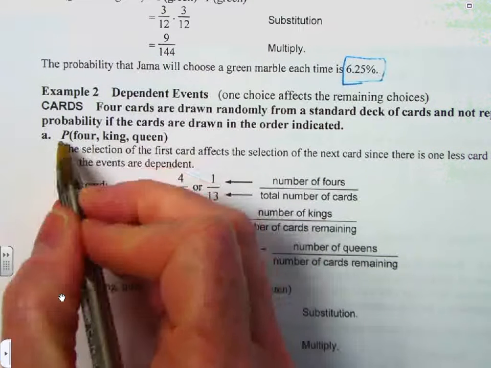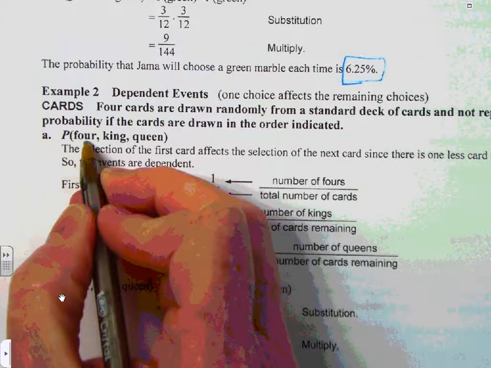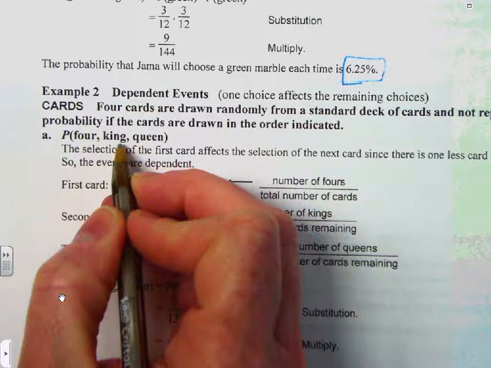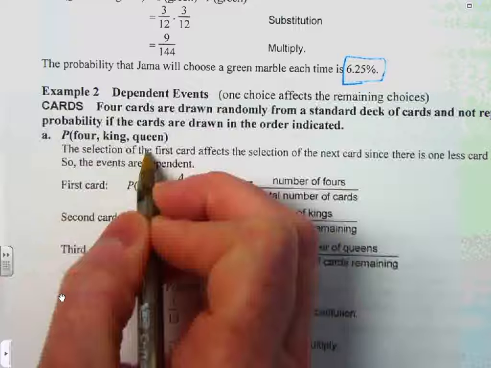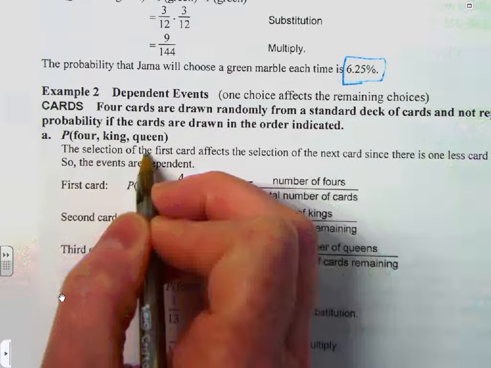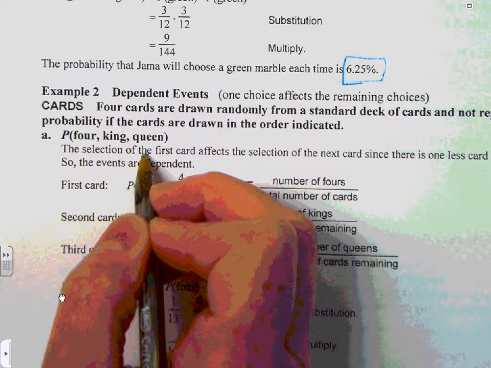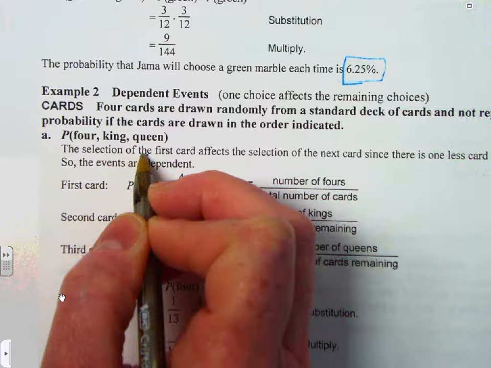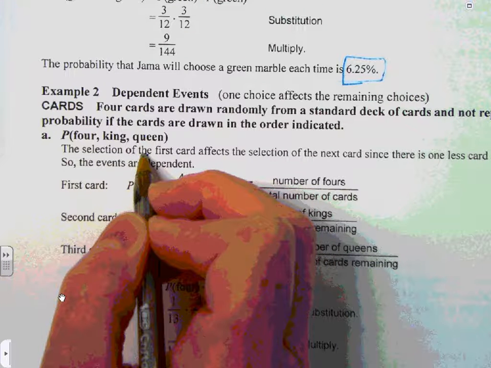Find each probability if the cards are drawn in the order indicated. Okay, I'm looking for the probability of choosing a number 4, then the probability of picking a king, then the probability of getting a queen. It needs to be in that order. So we're going to take the probability of each one of those individual events and then put them all together in the end, all right?